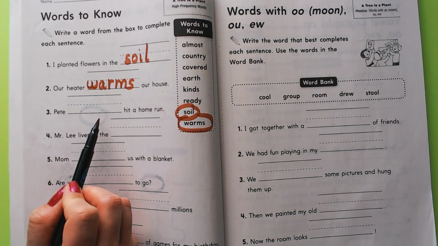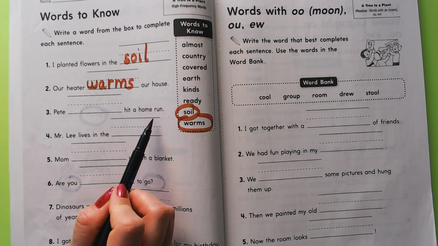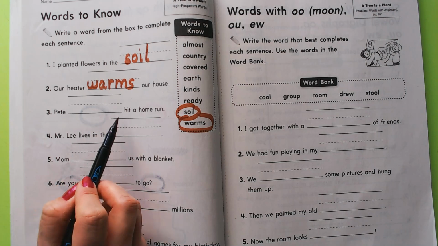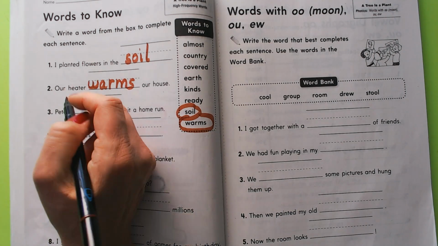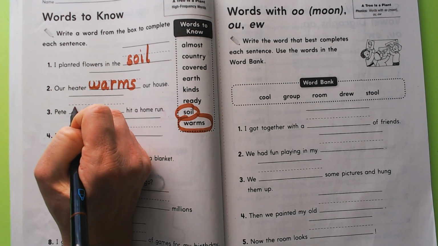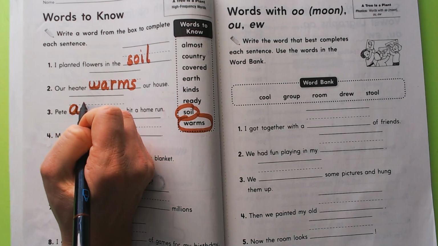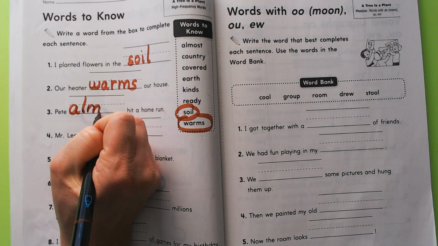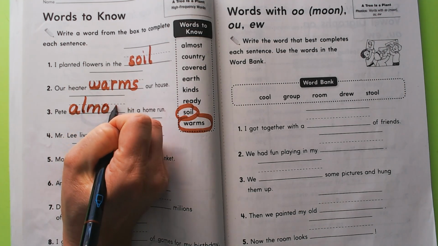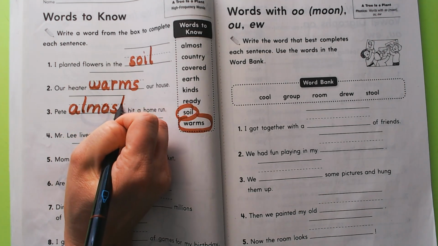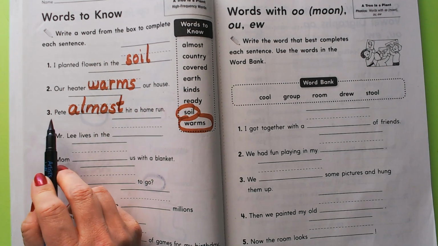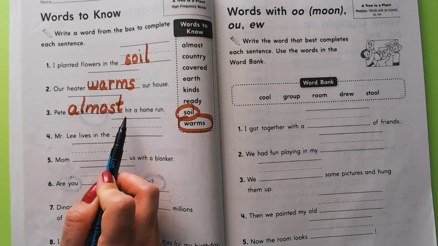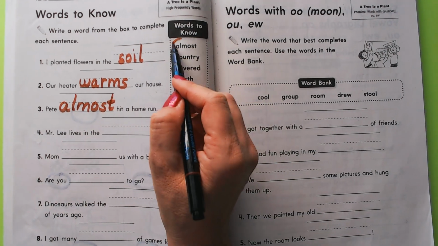Pete, hit a home run. Okay, we're going to say almost. Pete almost hit a home run. So maybe he only got to third base, but you might not even know what I'm talking about unless you have played baseball before, which a lot of first graders still haven't. But we can go ahead and just take Mrs. Gillum's word for it. Pete almost hit a home run. Almost.